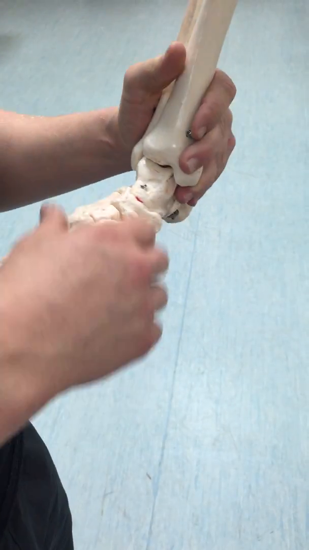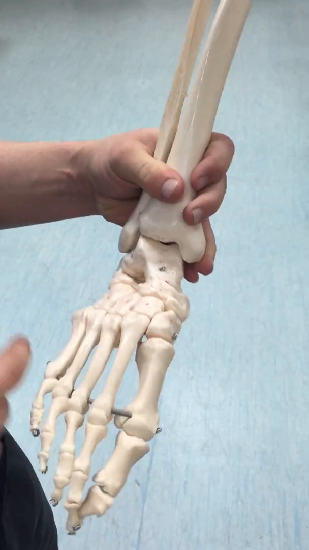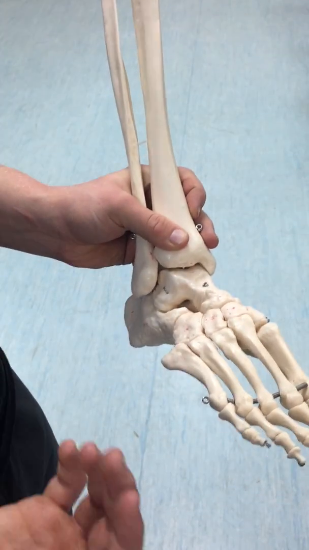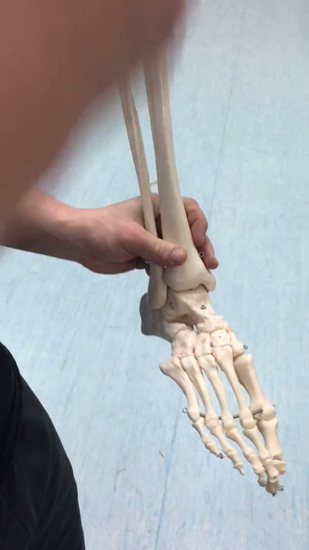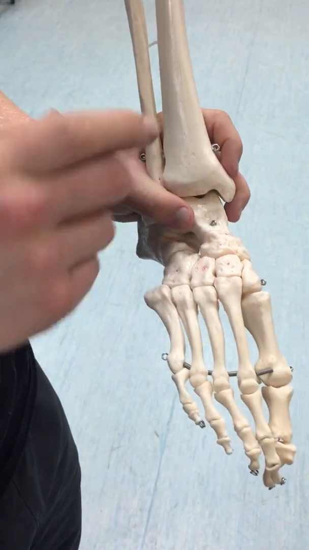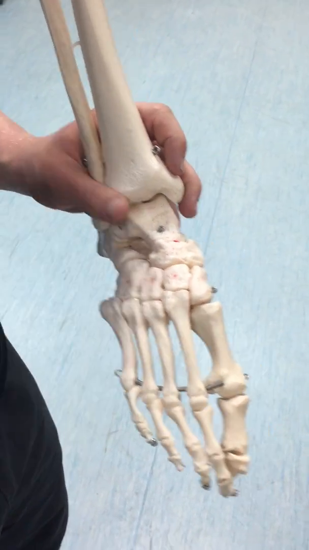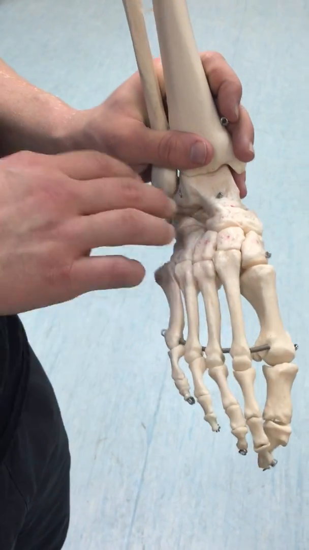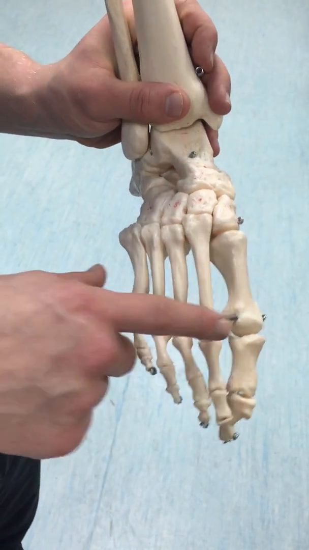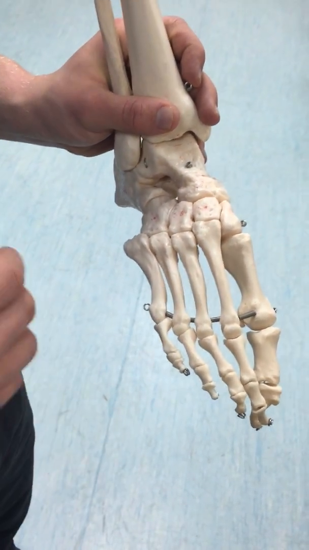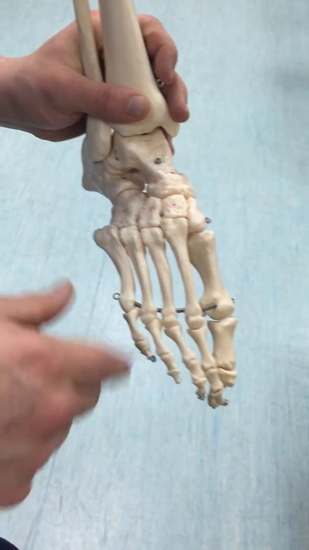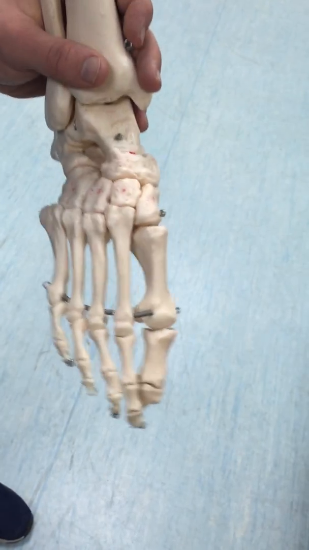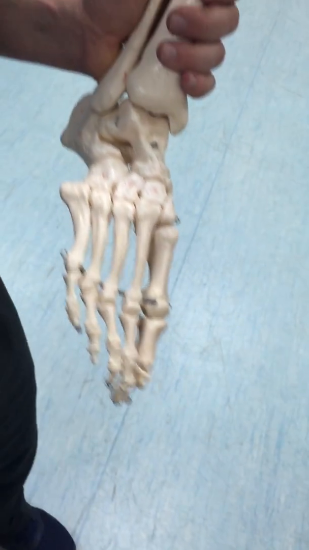What else have we got? We've got the talocalcaneonavicular joint, and that's a synovial ball and socket joint. Then we've got the tarsometatarsal joints, which are again synovial gliding joints. Then we've got the metatarsophalangeal joints, which are ellipsoid joints allowing extension, flexion, adduction, abduction, and circumduction. Then we've got the proximal and distal interphalangeal joints, which are hinge joints, which allow flexion and extension. So that's the joints of the ankle.